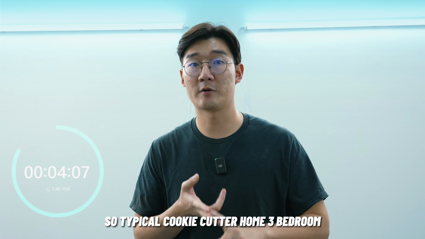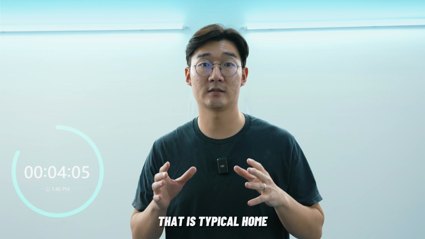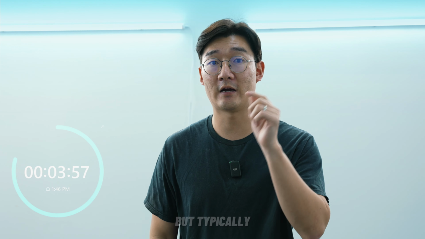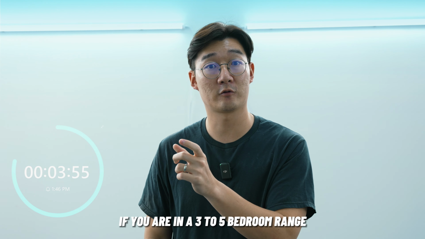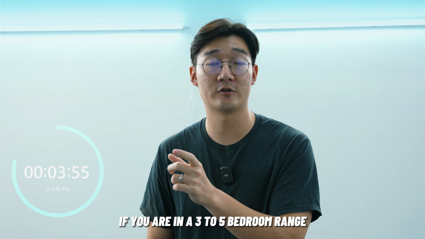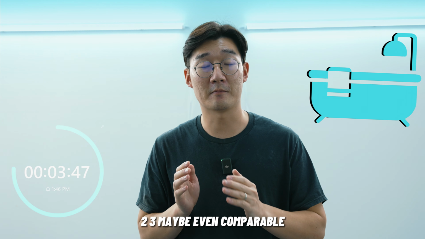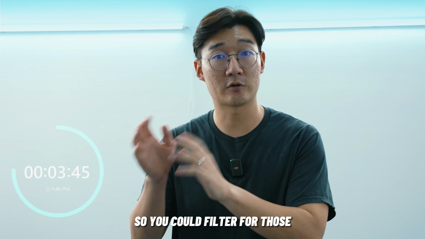find similar bedroom count. So typical cookie cutter home, 3 bedroom, 1 or 2 bath, that is a typical home. 3 bedroom can compete with a 3, 4, and a 5. Anything over a 5, it's a much larger family. You don't want to really compete and use those as comps, but typically I would look for a 3 to 5 bedroom if you are in a 3 to 5 bedroom range. 2 bedroom, they don't compare to a 3 to 5. 2 bedroom are a different persona, different market, so those are not really comps. Bathrooms, 1, 2, 3, maybe even, they are comparable, so you could filter for those.